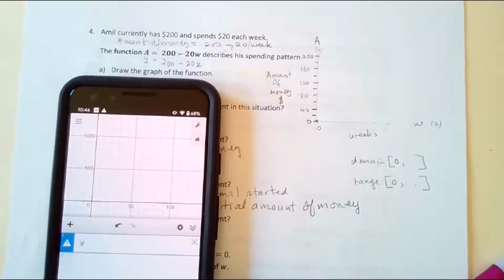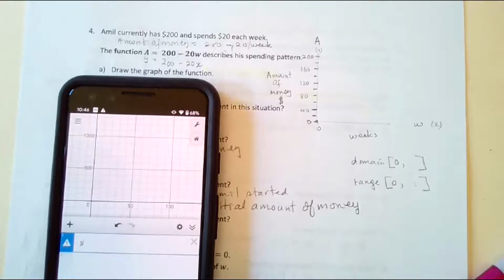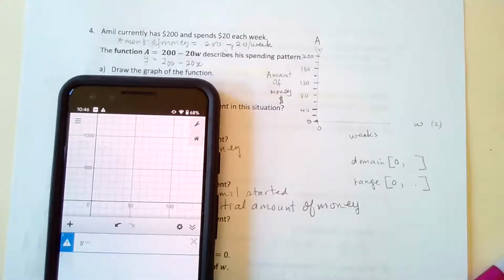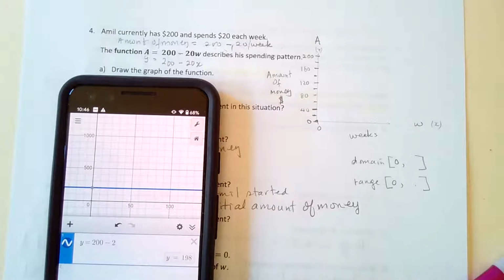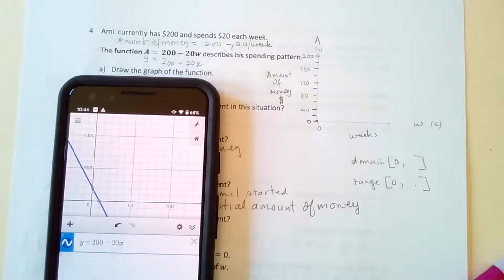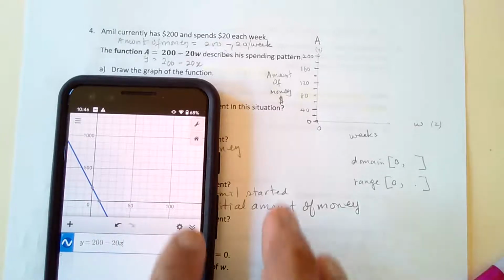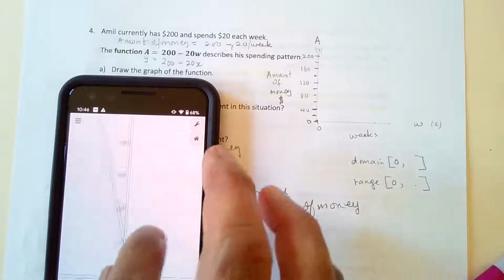So we have y equals 200 minus 20x. And there's my graph.